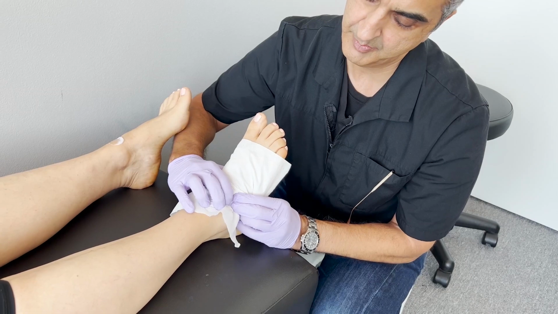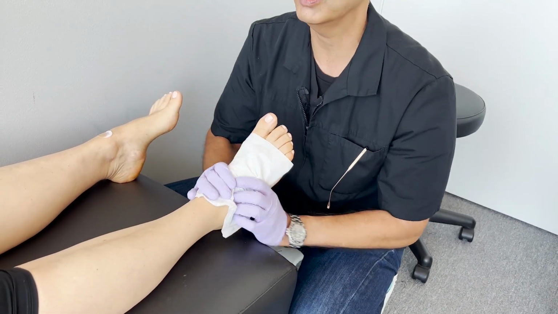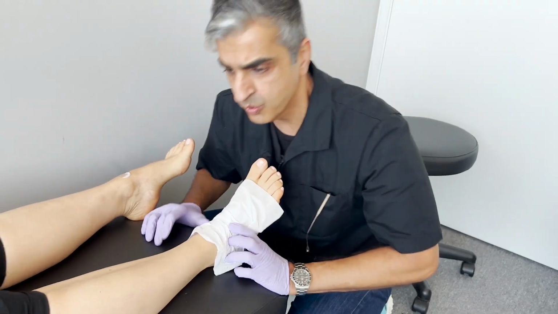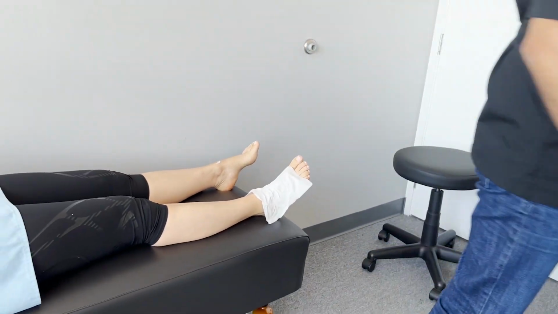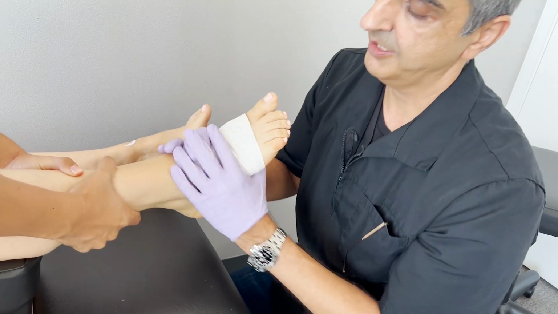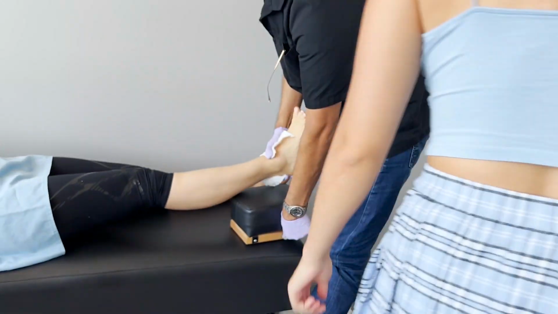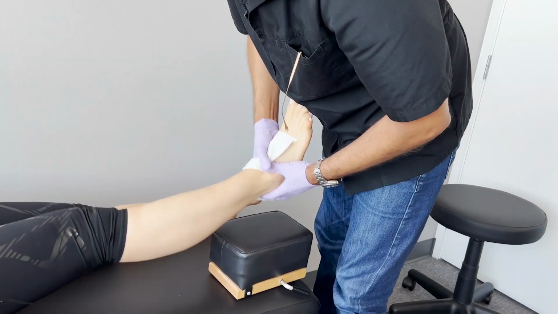Good. I'm on the lateral talus. Oh, she's tough. She's gonna make me work, dude. Okay, don't let it go. Okay. Don't let it go. There. Now we do the board. Lateral side.